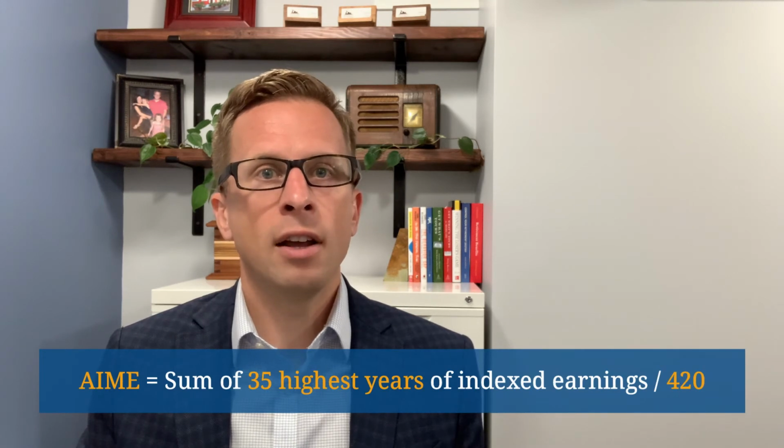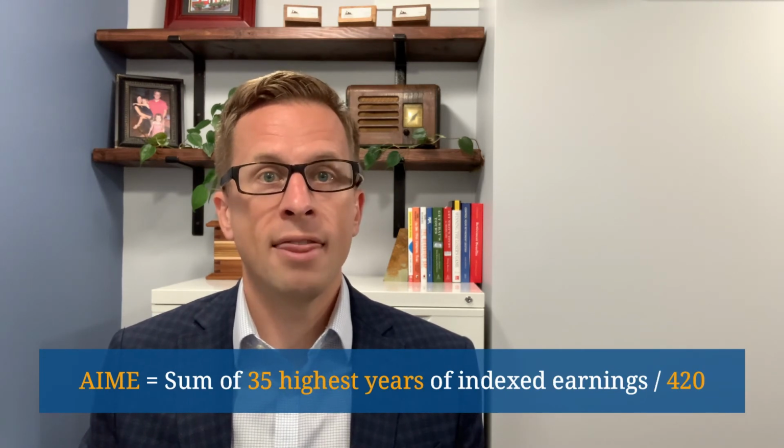$1,826,666. After identifying and adding together your highest 35 years of indexed earnings, the fourth step is to calculate your AIME, or average indexed monthly earnings. Simply take the sum of your highest 35 years of indexed earnings and divide that by 420. That's your AIME. The idea here is pretty straightforward.